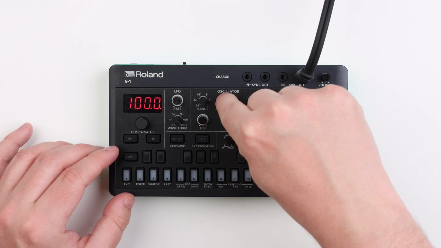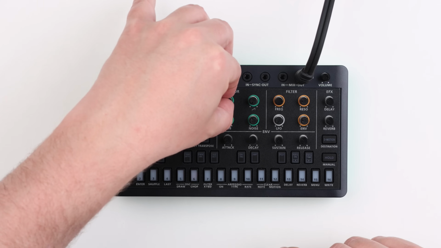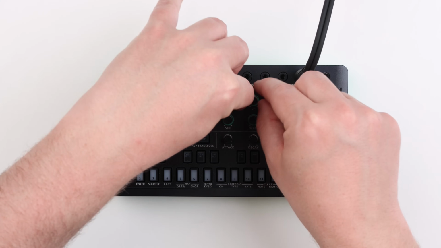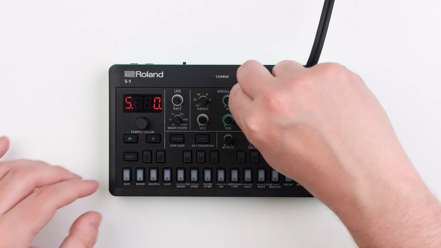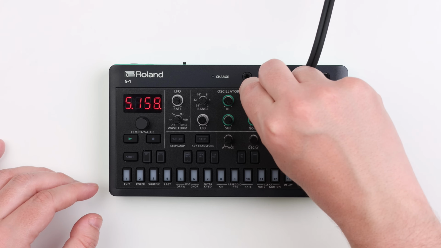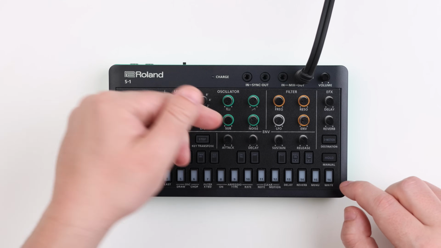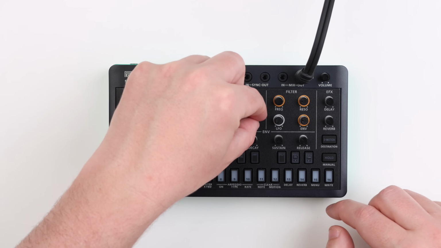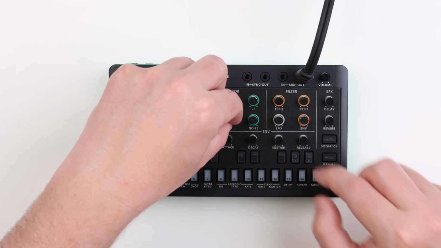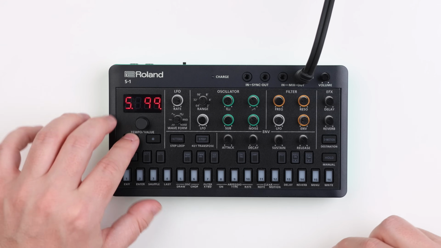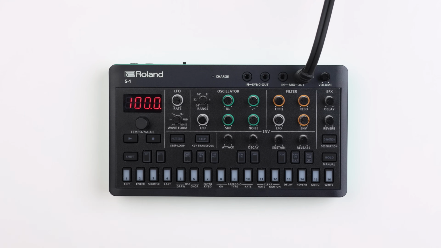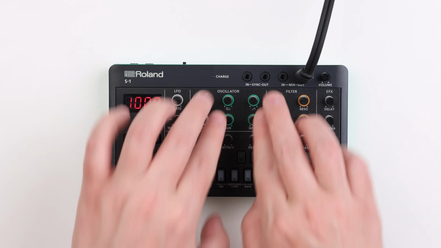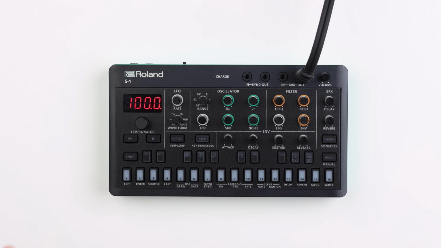We have a square wave here. And we have this sawtooth. And we also have a sub and noise. And these can all be shaped, so we have some pretty advanced wave shaping functionality here to create new and interesting waveforms out of these ones. So more about that later.